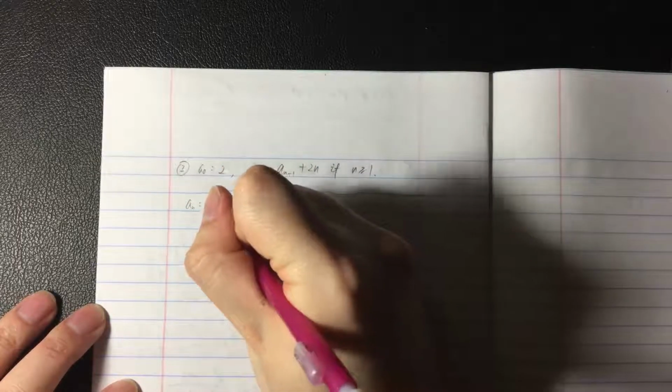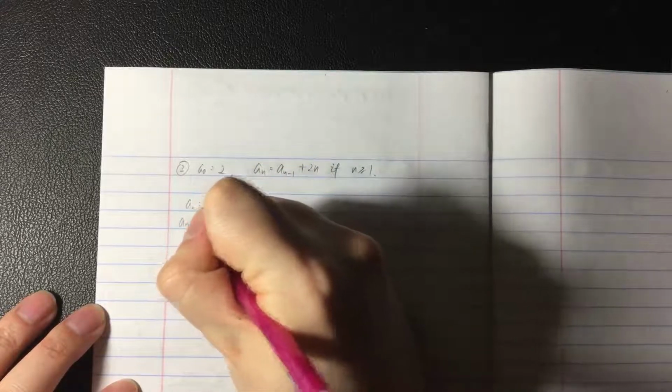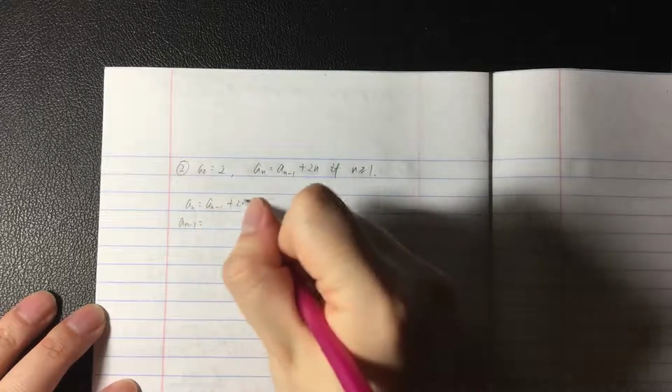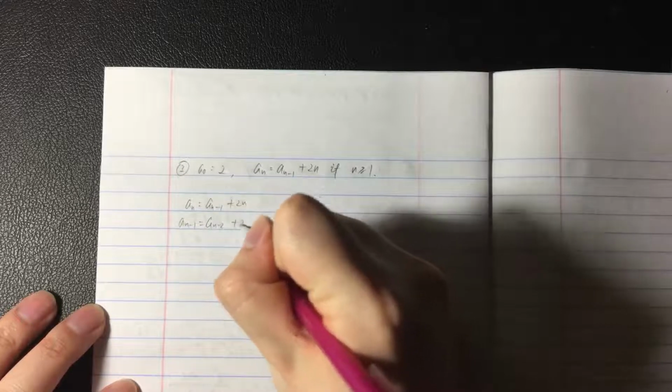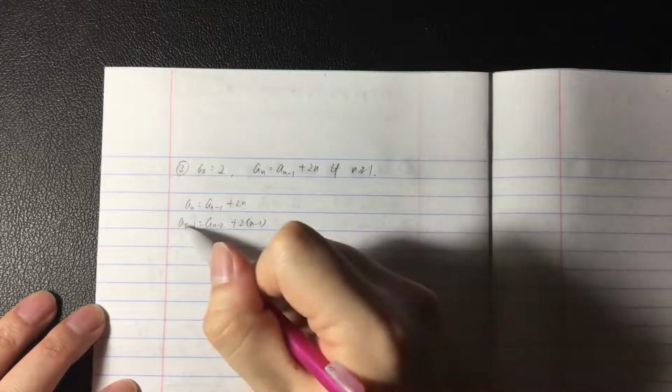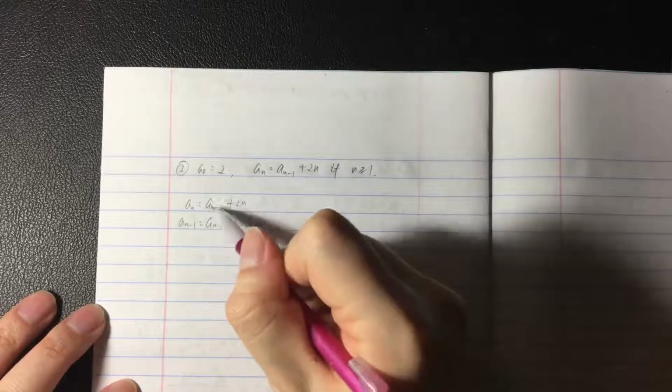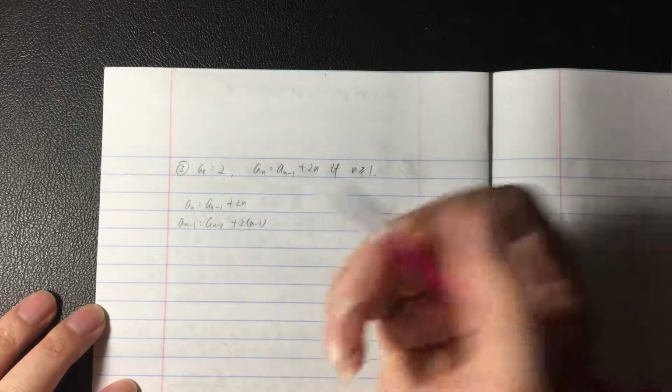A sub n is a sub n minus 1 plus 2n. Then for a sub n minus 1, I plug in n minus 1 for each n. So I get a sub n minus 2 plus 2 times n minus 1. Here, I plug in n minus 1 for this n here. n minus 1 minus 1 is n minus 2.